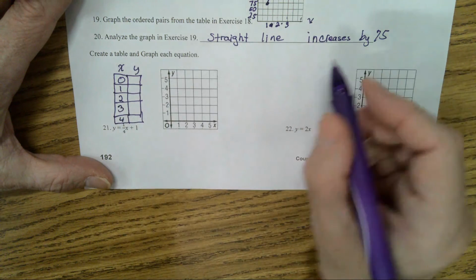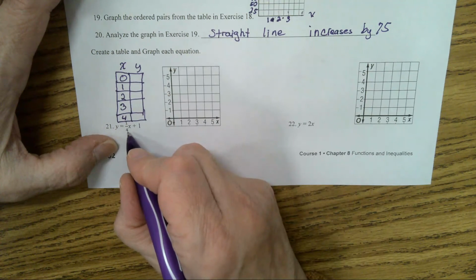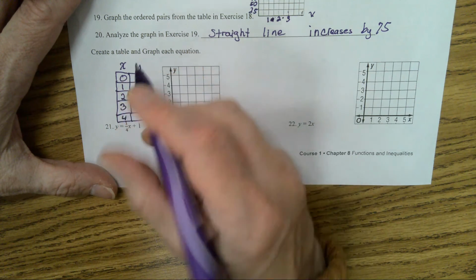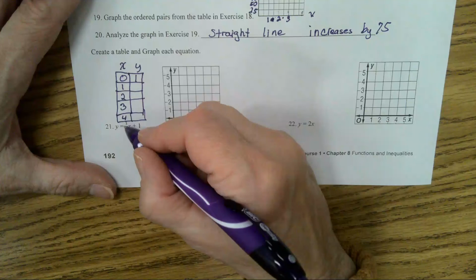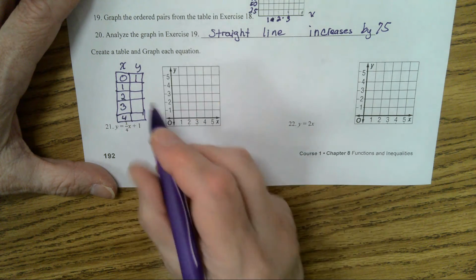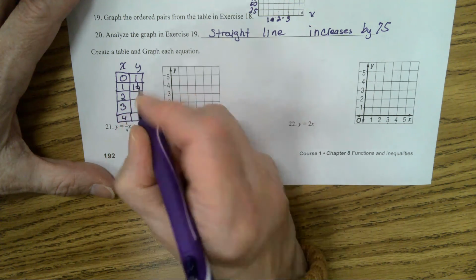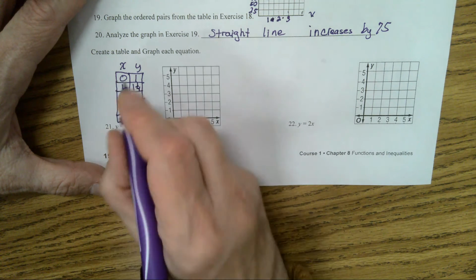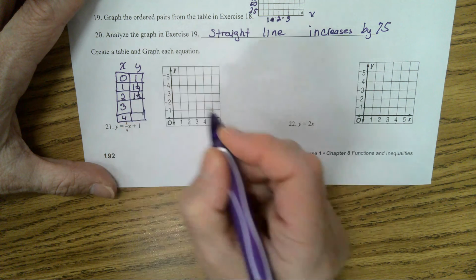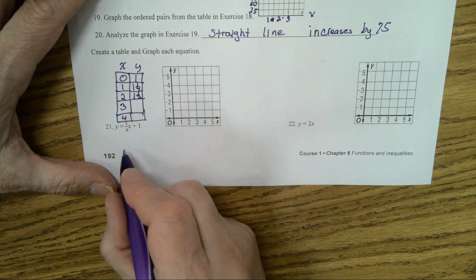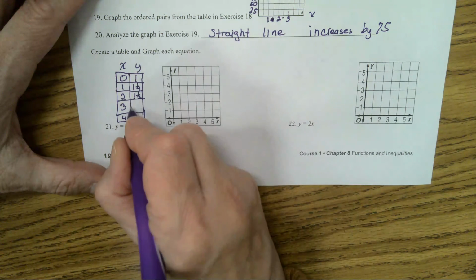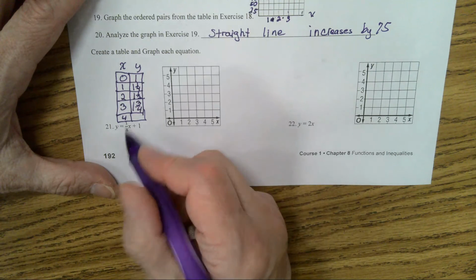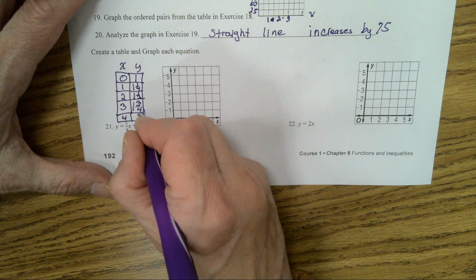Okay? So, if X is 0, 1/4 times 0 is 0, Y is 1. If X is 1, 1/4 times 1 is 1/4, plus 1, it's 1 1/4. 1/4 times 2 is 2/4, which is a half, plus 1 is 1 1/2. 1/4 times 3 is 3/4, plus 1 is 1 3/4. 1/4 times 4 is 1, plus 1 is 2.